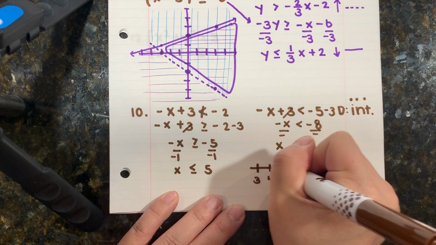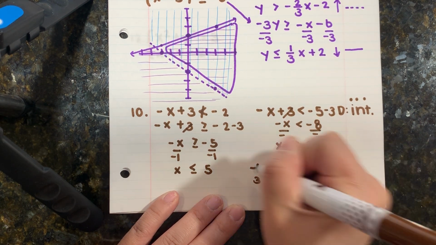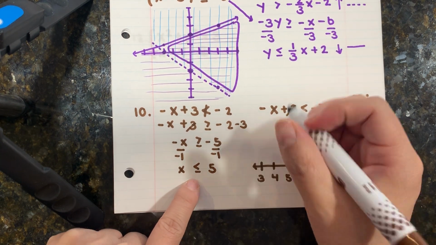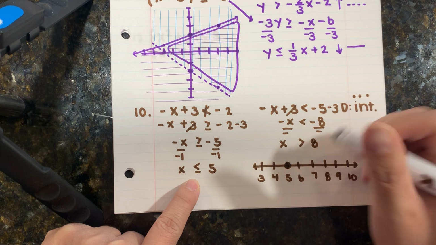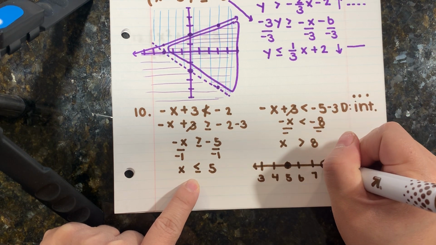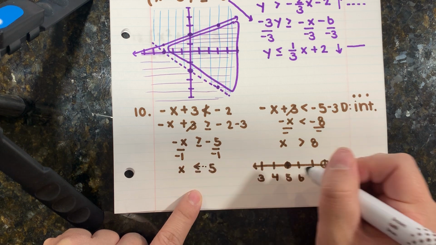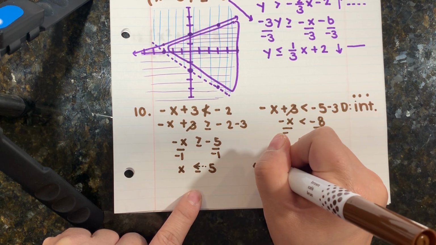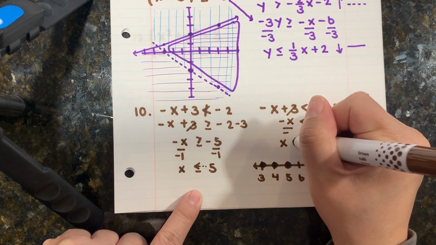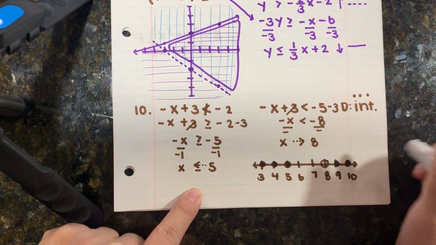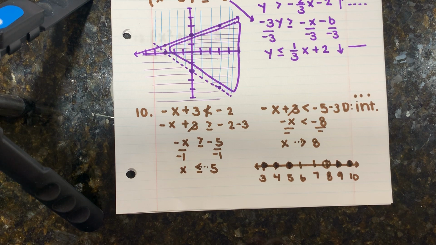So here's my number line. My dot on 5 is going to be filled in because x is going to be less than or equal to 5. And then on 8, it's going to be open. Now I'm going to fill in all the points to the left of 5 because it's less than 5. And then for 8, I'm going to fill in all the points to the right of 8. So your number line should look like that.